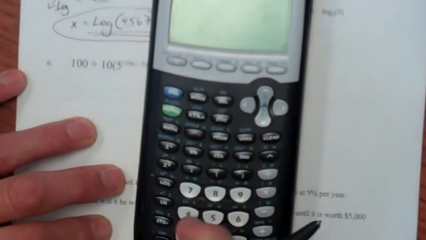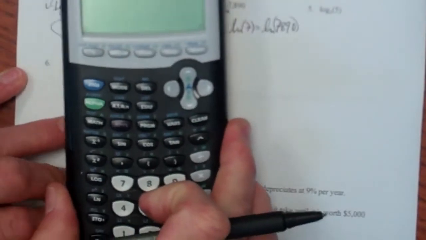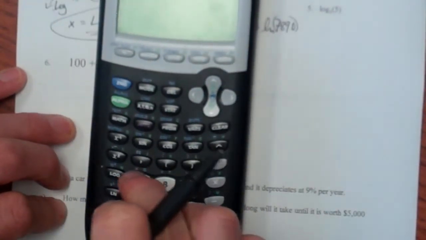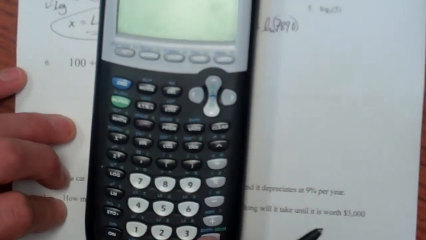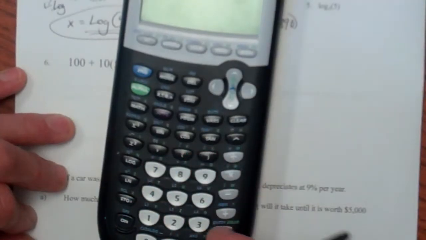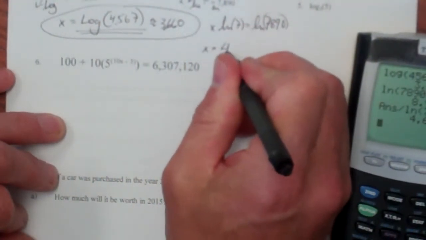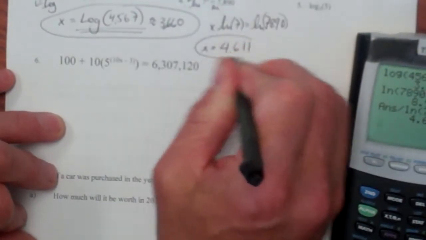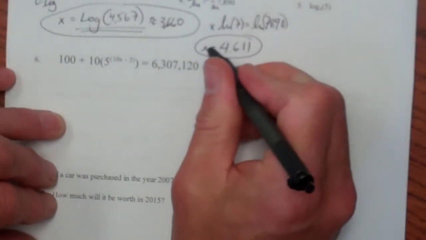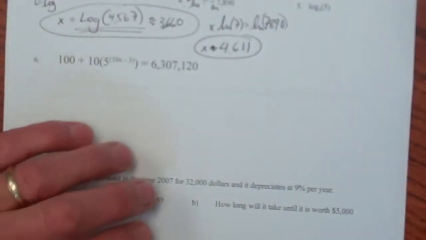And so again, taking ln 7890 and then dividing by ln of 7, and I get 4.611 approximately. All right, these are all going to be approximate. You can make that wavy equal sign or not.